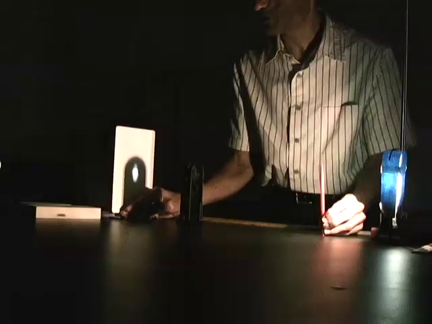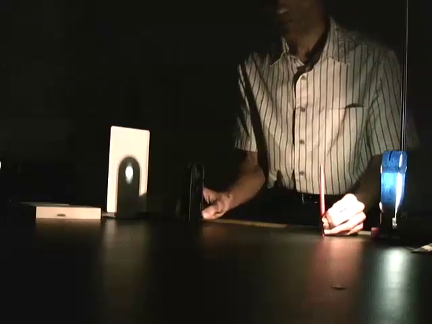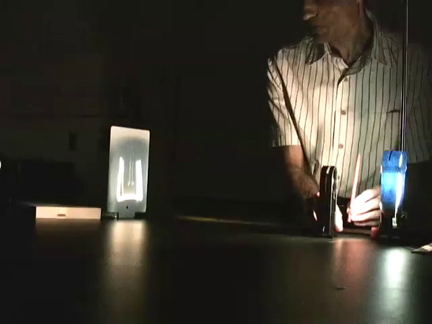Okay, now I'm going to move the screen so that you got a new uppercase D. Alright, let's find the first position of the lens that gives you the clear image.